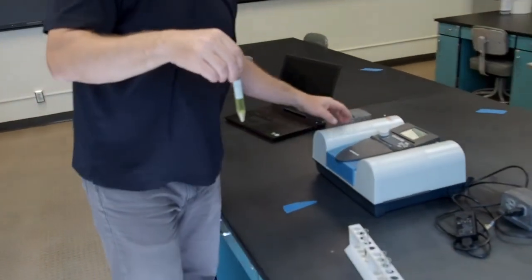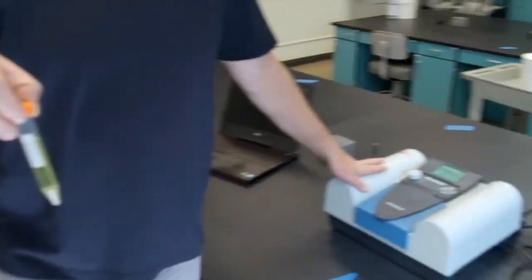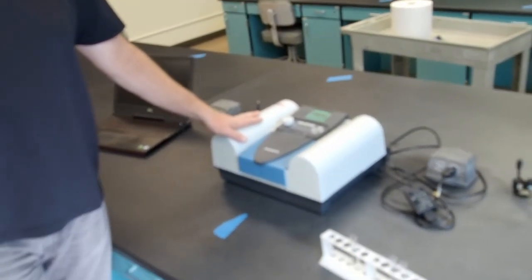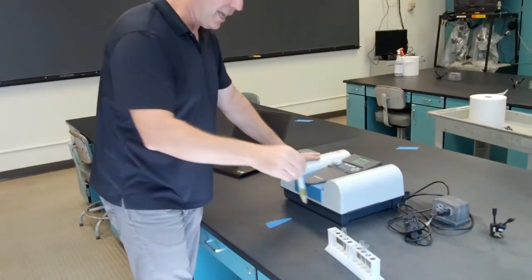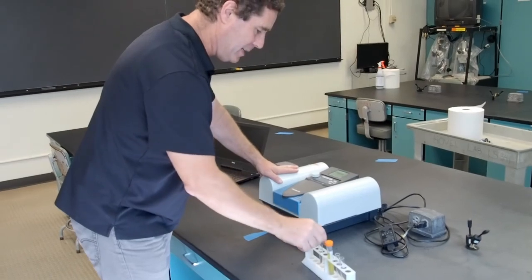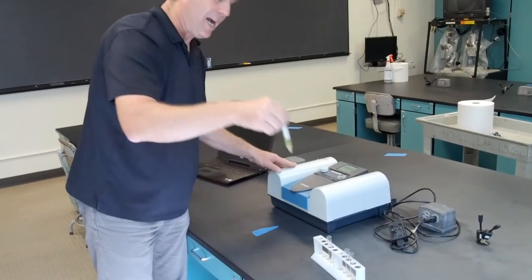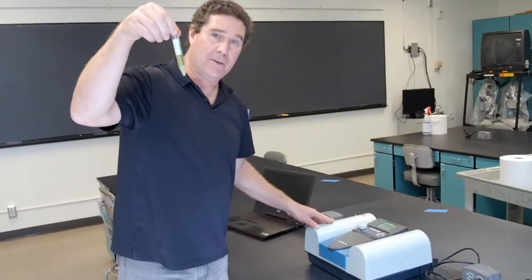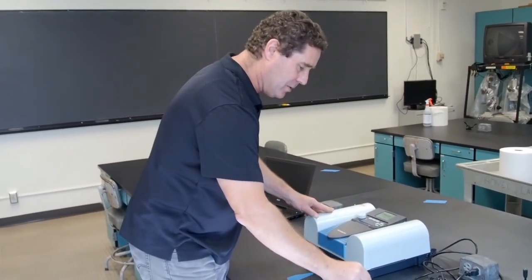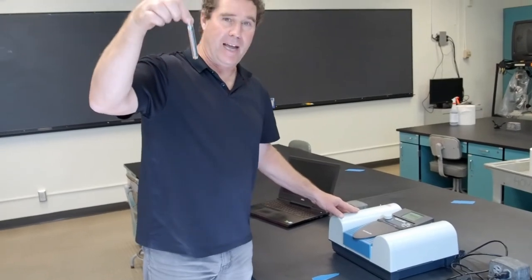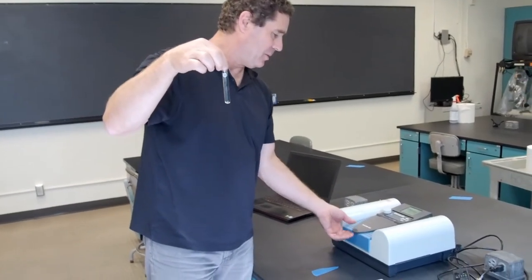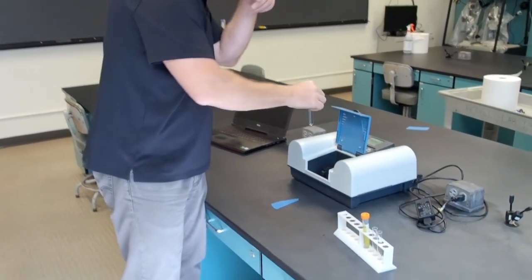A spectrophotometer is a device that lets us read either absorption or transmittance of light through a sample. Our first step is going to be to zero the spectrophotometer. Because we extracted this in acetone, we're going to use a cuvette filled with acetone as a blank. So our first step is to put this in here.